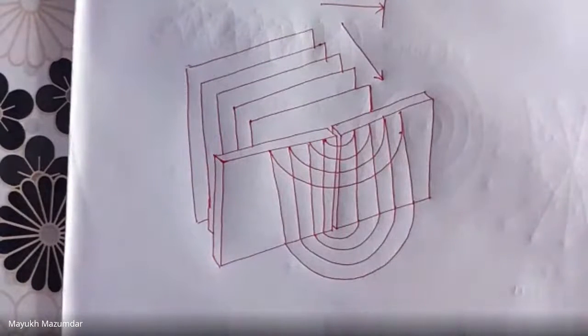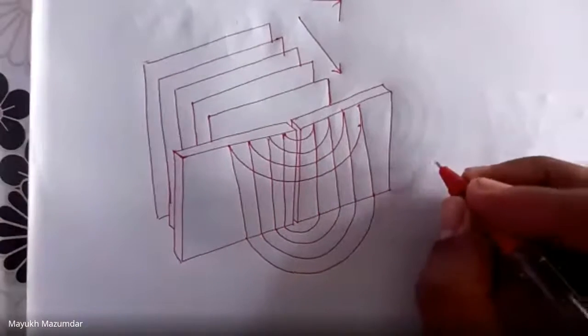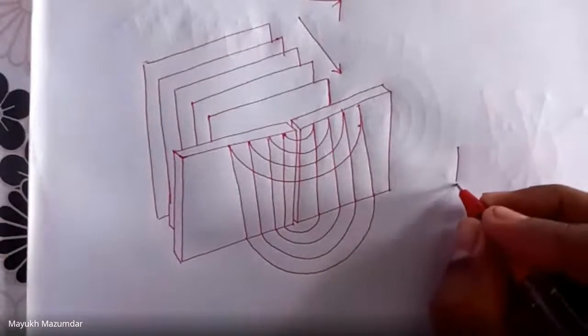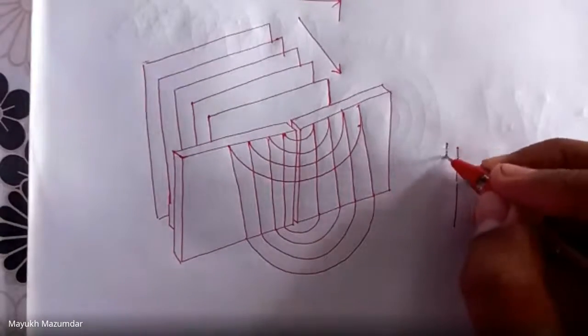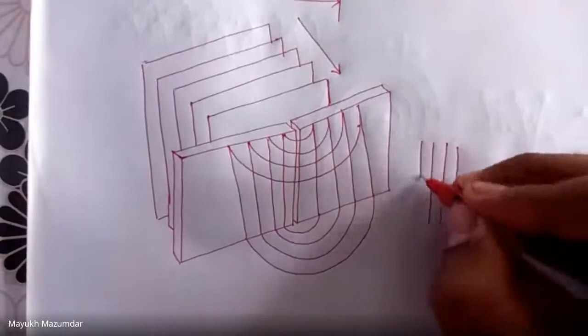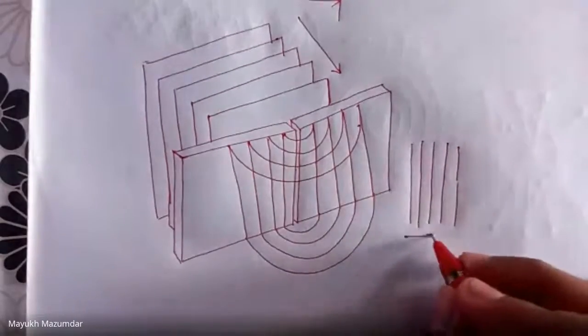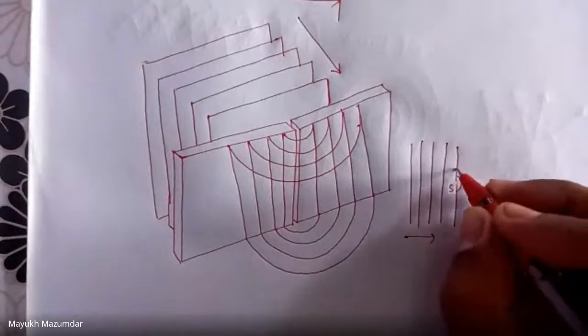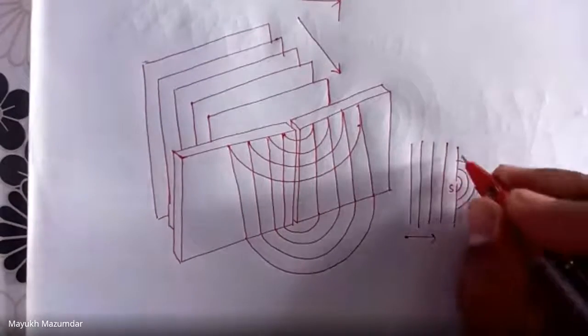Okay, did you get it? So see, now there's a confusion. Many people say that if we draw this thing in 2 dimensions, it would look like this. That is, plane wavefronts are coming this way, and from here they are giving out spherical wavefronts. Okay.